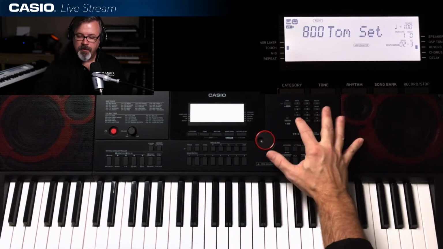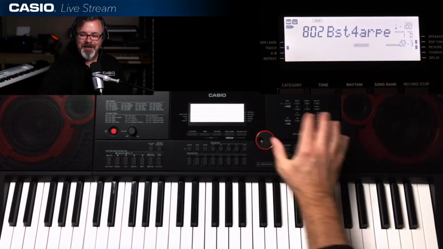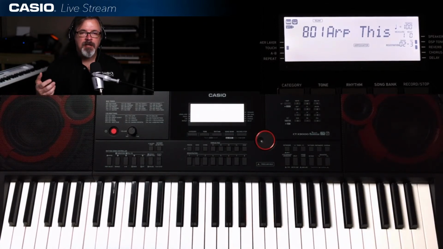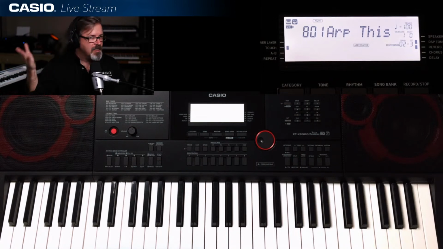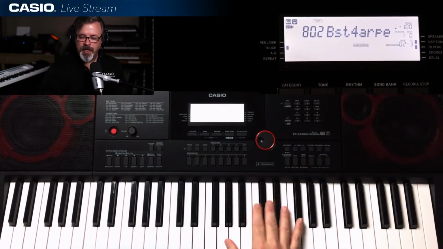Some of them I even put in the name, like best for arp. So use the arpeggiator. In these particular cases, I did set the delay effect to match the tempo. So when you do use the arpeggiator, you get some real nice effects.